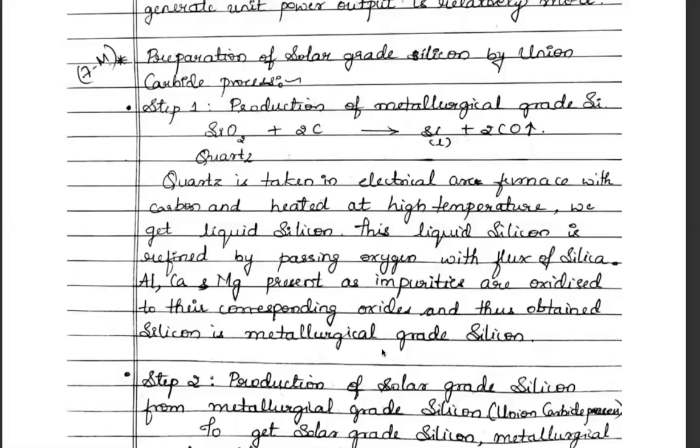Let me repeat again. Take quartz, treat it with carbon at a temperature of 1500 to 2000 degrees centigrade in an electric arc furnace, so that it gets reduced and we get liquid silicon. But it contains some impurities in the form of aluminium, calcium and magnesium. In order to remove these, I treat the mixture using oxygen and silica.